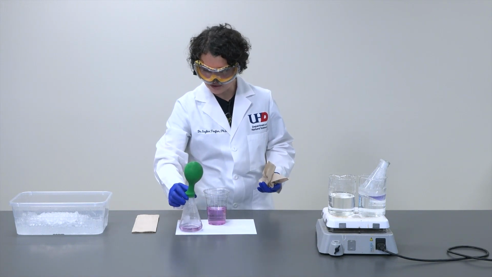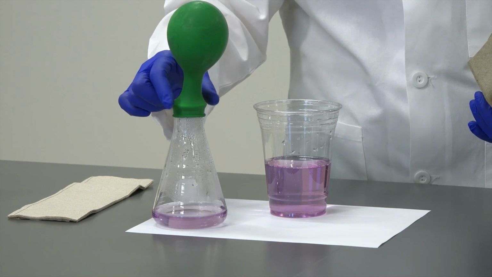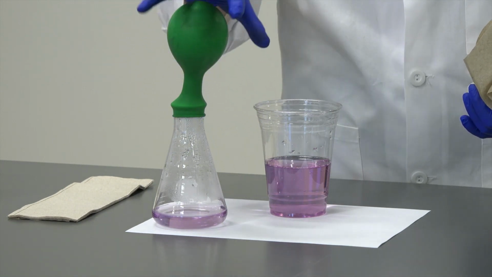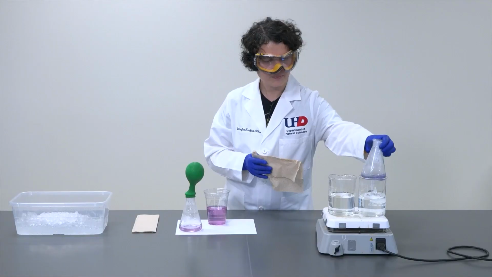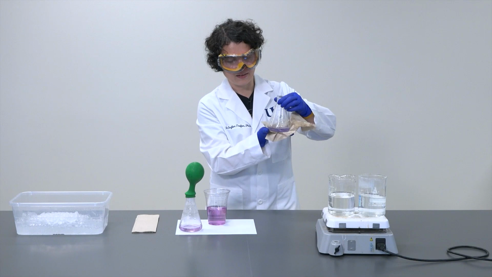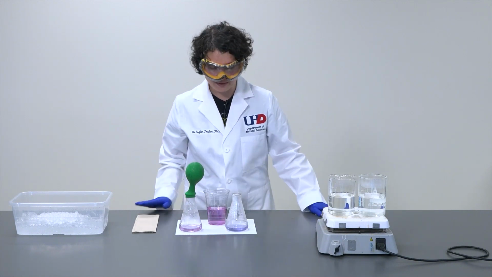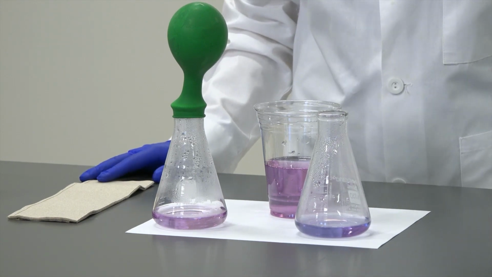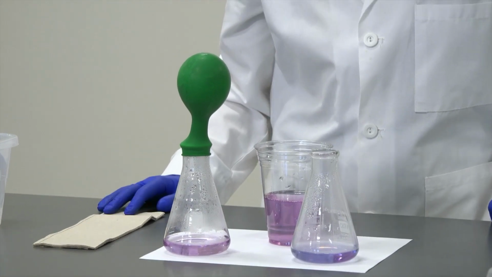I extracted the Erlenmeyer that contains the seltzer water with the indicator solution that we had the balloon connected to, and this way any gas that evaporated in the process was contained in the balloon that is attached. In the second Erlenmeyer flask, we had the seltzer water solution with the indicator, and in this case any gas that was released in the heating process went out in the atmosphere with no chance of return.